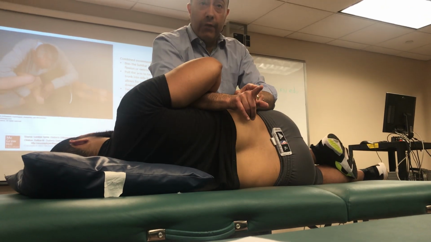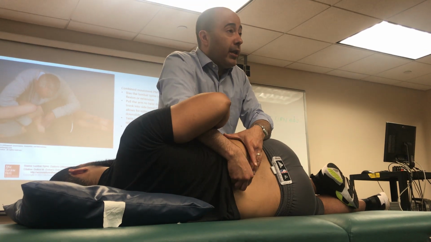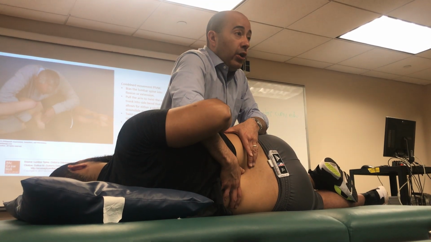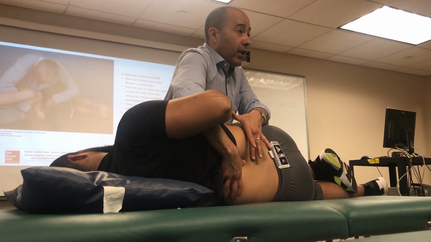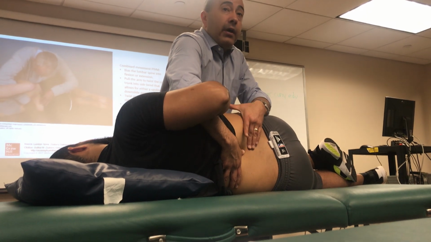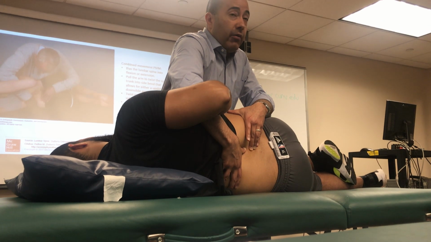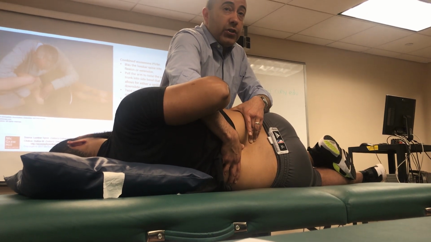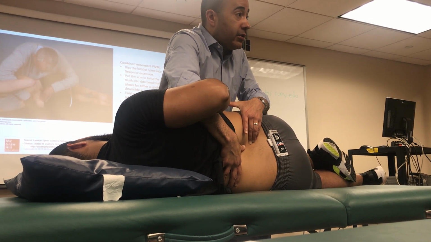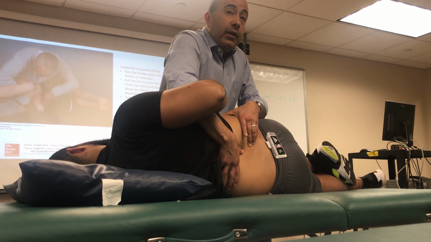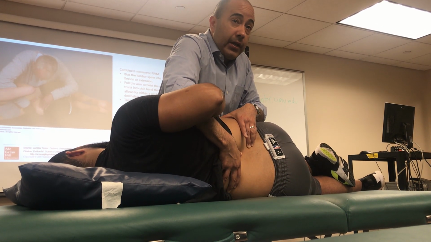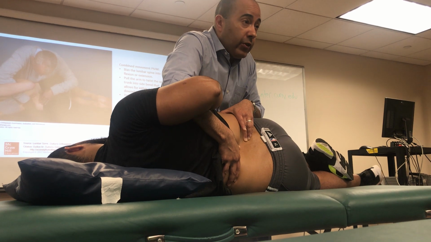PAIVM with overpressure first. Okay? We get in there. So I'm going to hook on the spinous process of L4 because I can get to it. I can hug close to the spinous process of L5. You can't really palpate the spinous process of L5, so you get as close as you can. Maybe here you're kind of going off into the articular pillar. That's a good technique. Hug it up, stabilize, and then PAIVM with overpressure.